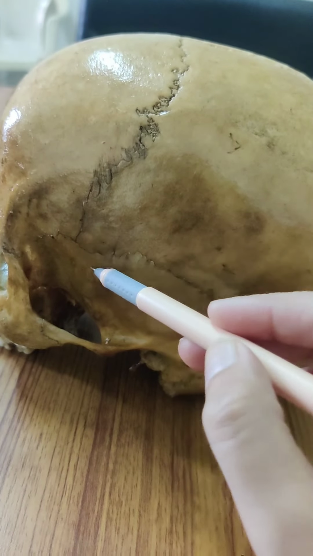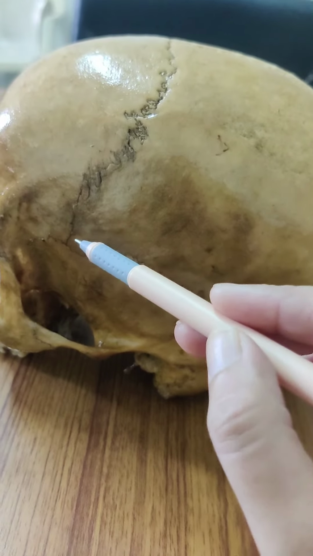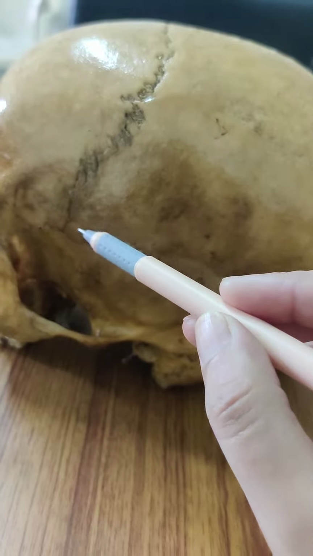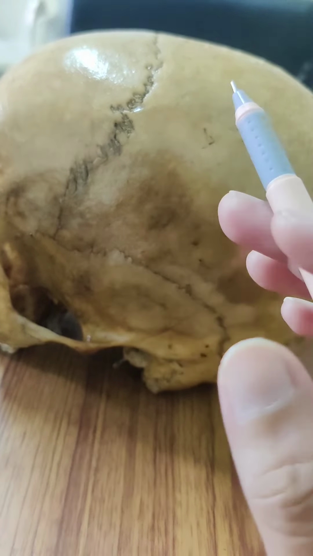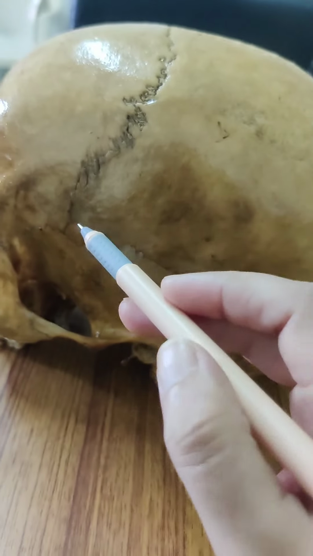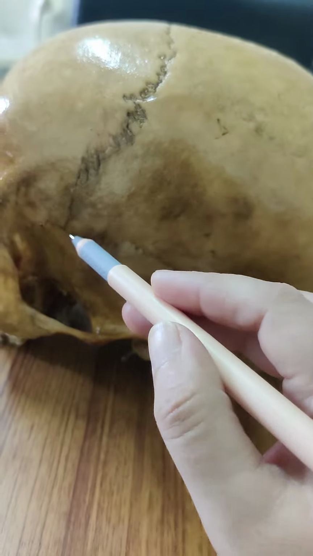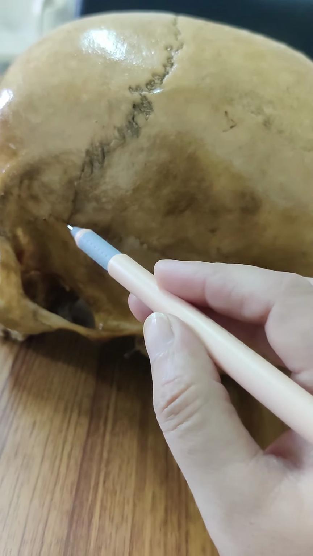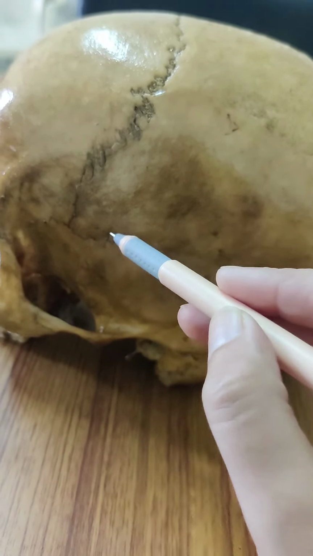So any trauma over here will lead to rupture of these arteries, and thus extradural hematoma occurs. This extradural hematoma, or clot of blood, will compress this side of the brain, and due to the pressure on this side of the brain, paralysis of the other side of the body will take place. Okay, so this is very important.